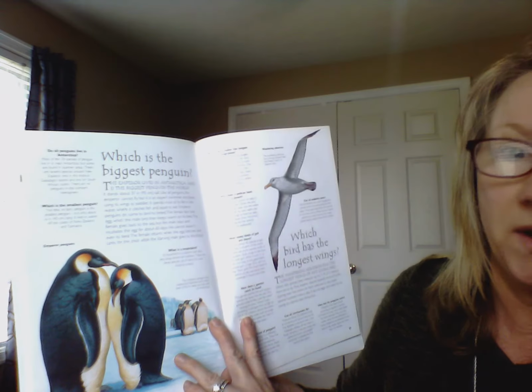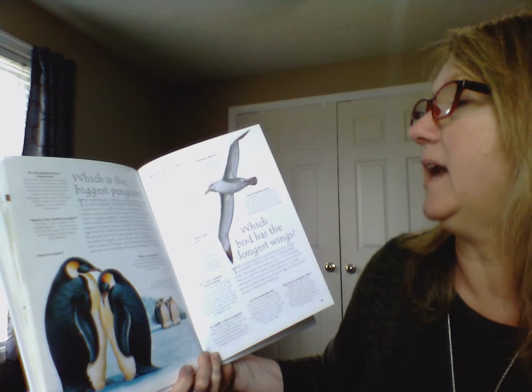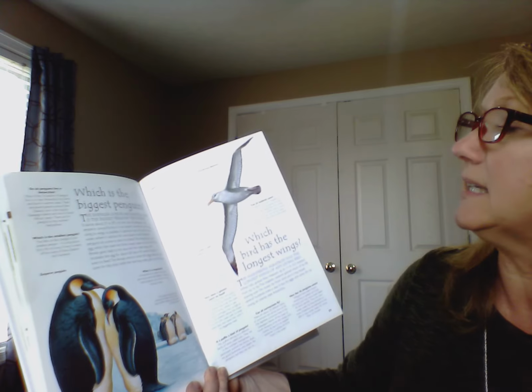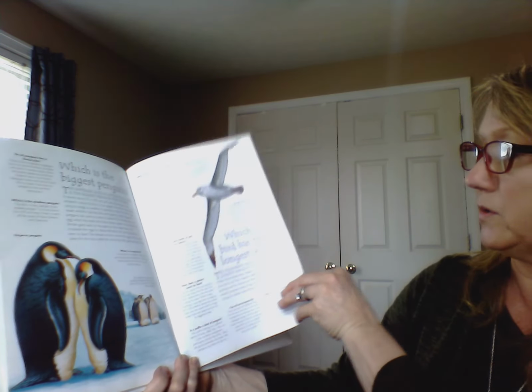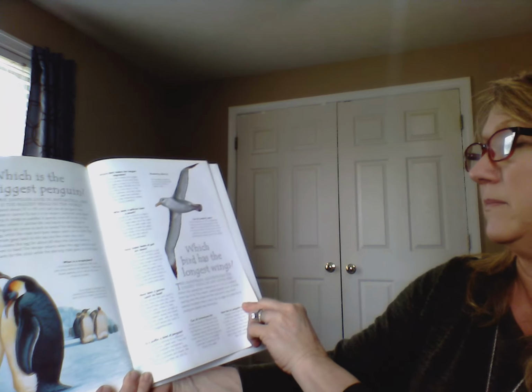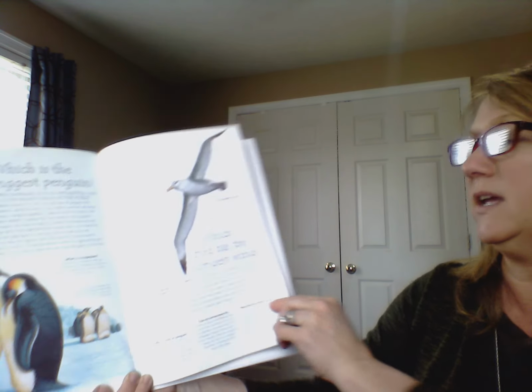So the python snake is the longest. Which is the biggest penguin? The emperor penguin lives in Antarctica and is the biggest penguin in the world. It stands about 37 inches tall, and it cannot fly like the others. Which bird has the longest wings? The wandering albatross has the longest wings of any living bird.